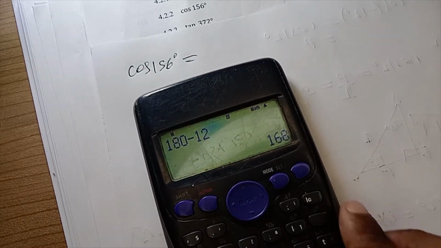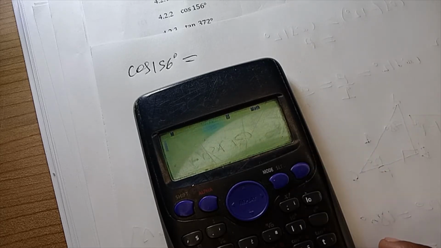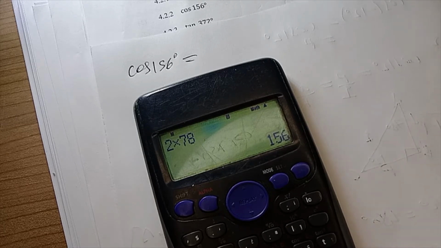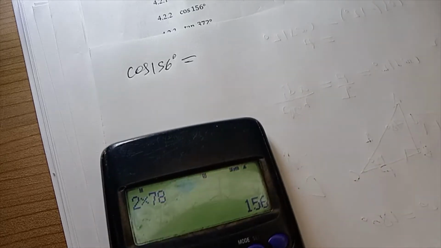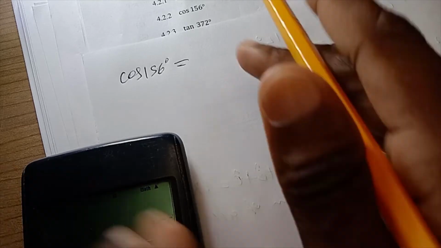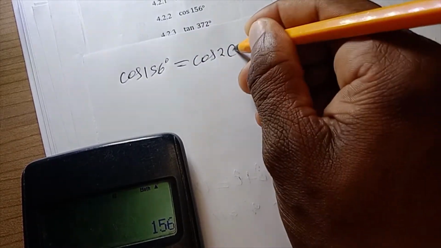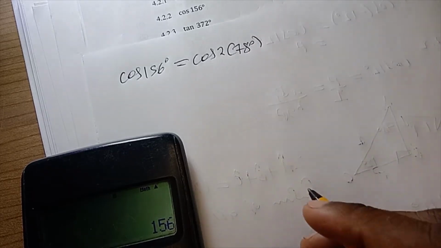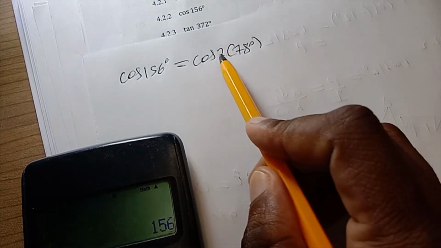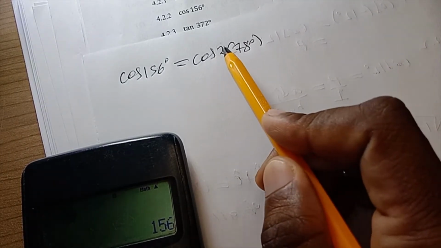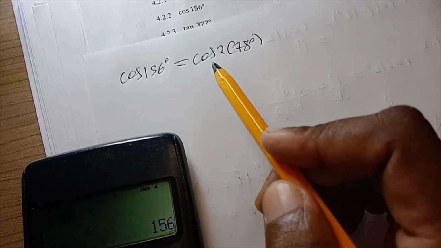Then it gives me 168, and here I'm having what? 156, okay? You must also recall about your double angles and your compound angles, okay? Then I'm going to say try 2 multiplied by 78. Yeah, 2 multiplied by 78 gives me 156, okay? Then this should be equal to cos of 2 into 78 degrees, okay? Why did I choose the 2? Because I know 2 does apply in the double angles, okay?